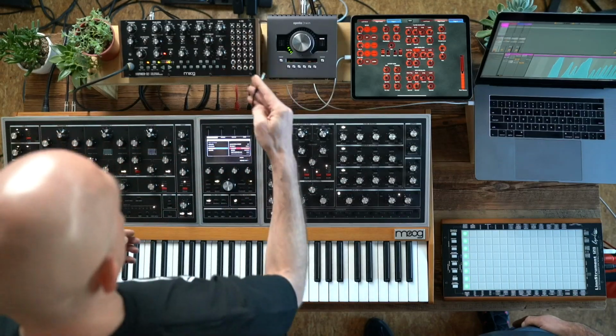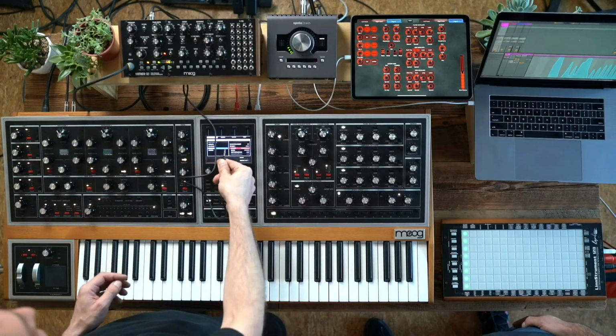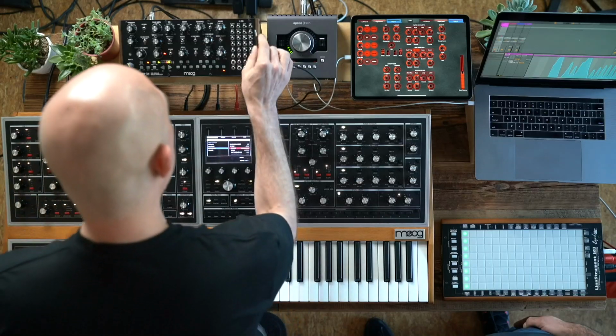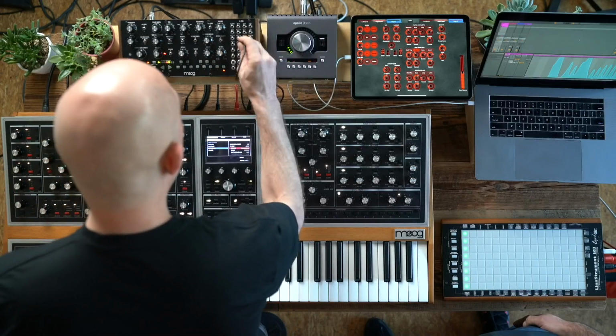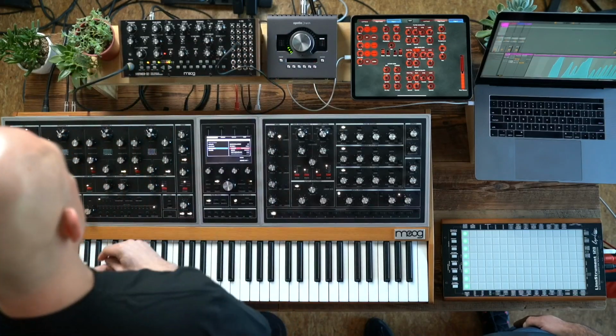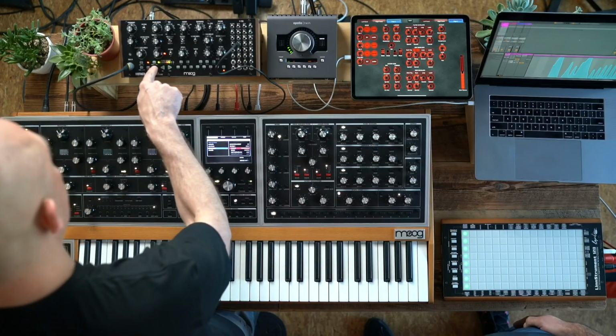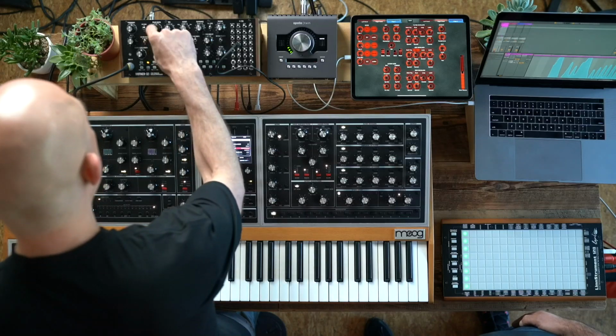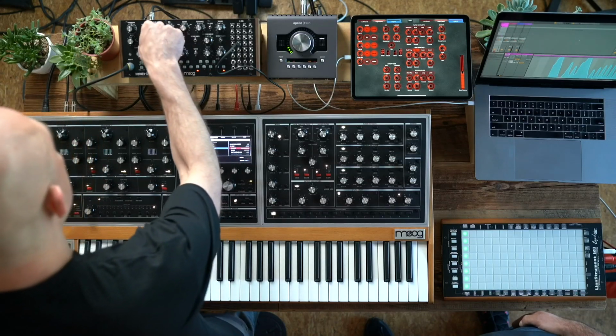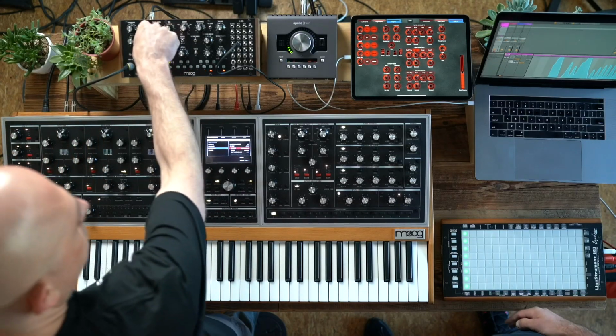Right now this is the control voltage coming out from the Moog One. I'm sending that to LFO rate for the moment. And the LFO is doing some audio rate pulse width modulation thing that sounds like this.